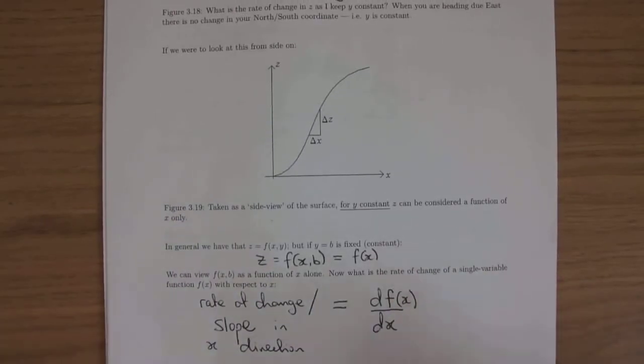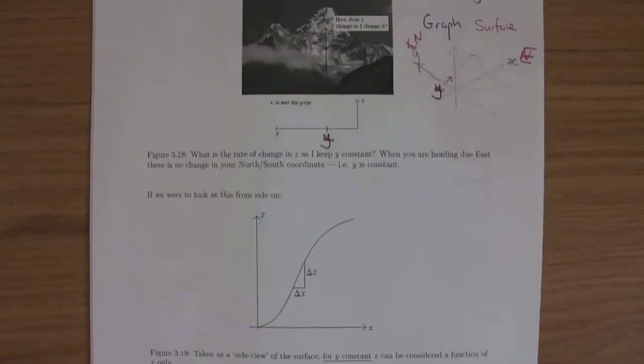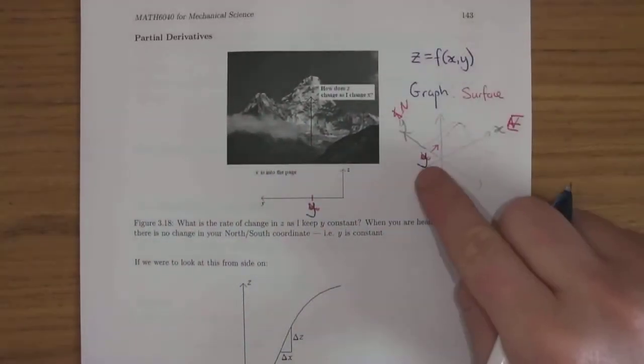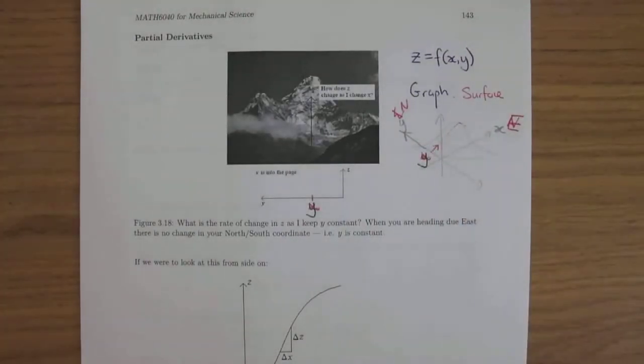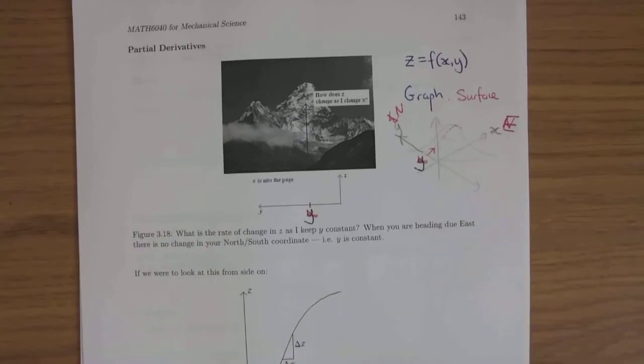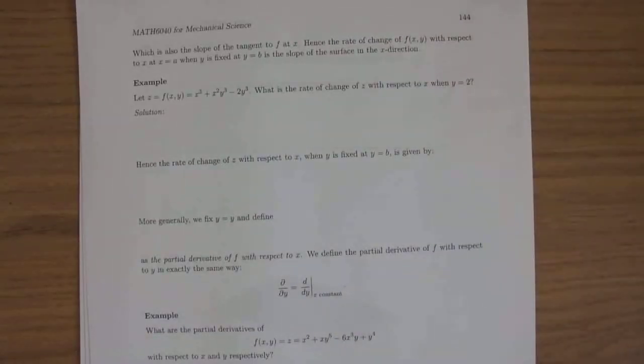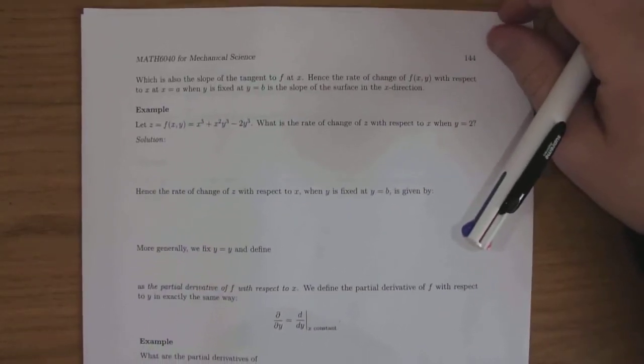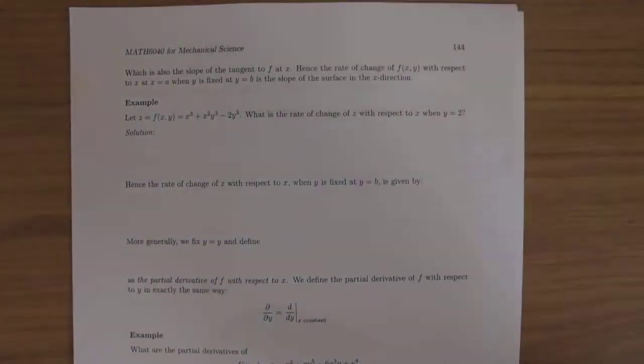So basically we're saying on these surfaces, if you walk in a specific direction, say in the x direction, it's no problem to calculate the rate of change. You just differentiate with respect to x. Okay. Now let's look at some examples.